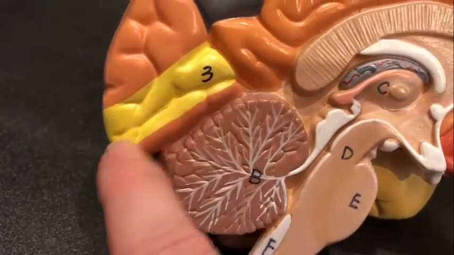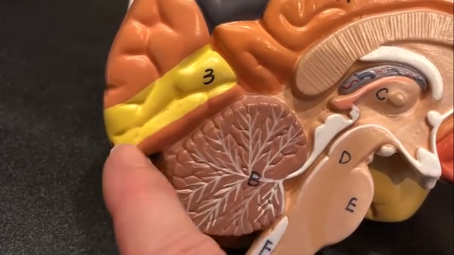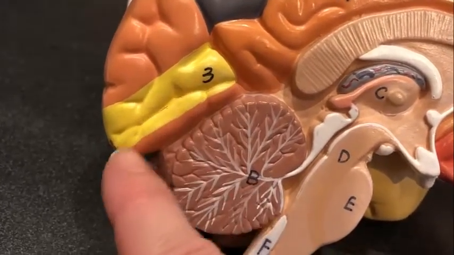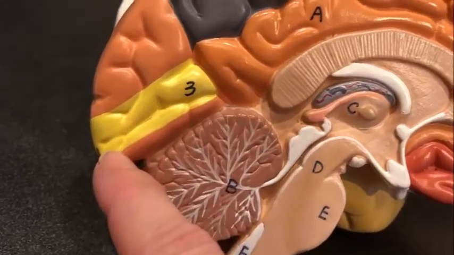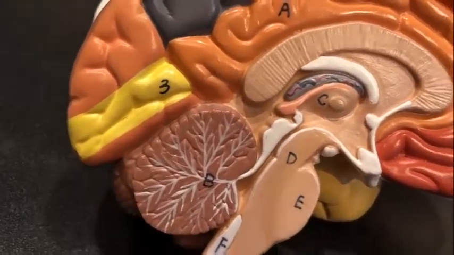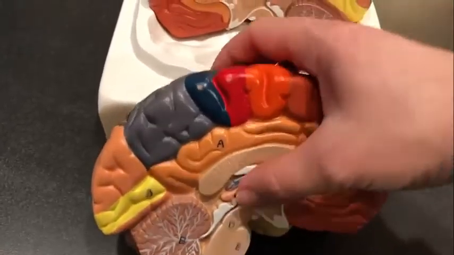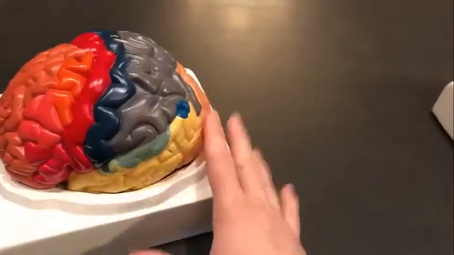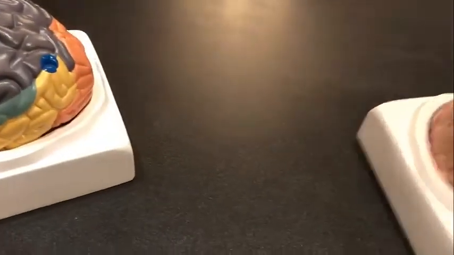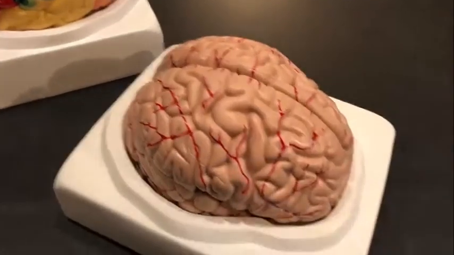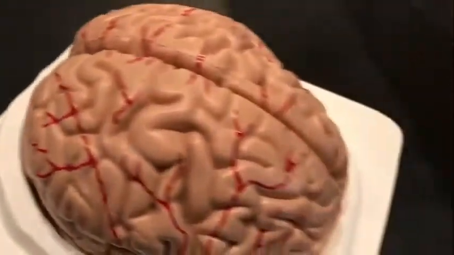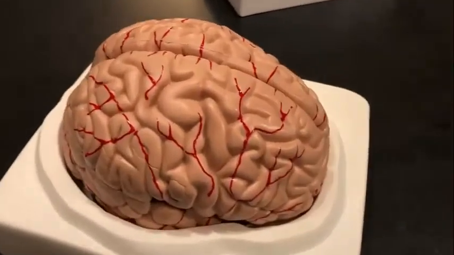And then 3 here is that optic area, the visual area that is going to be receiving signals from the optic nerve. So, nice colored image. If only real brains looked like this. Even real brains don't look like this. So this is the Amazon model. I like this model because it comes apart a little bit better.